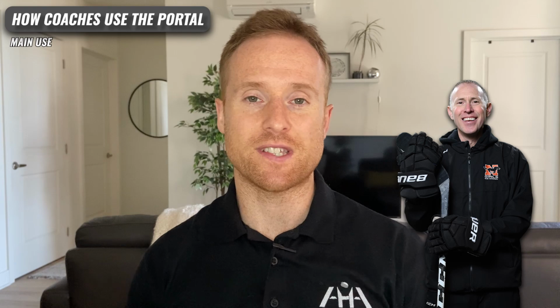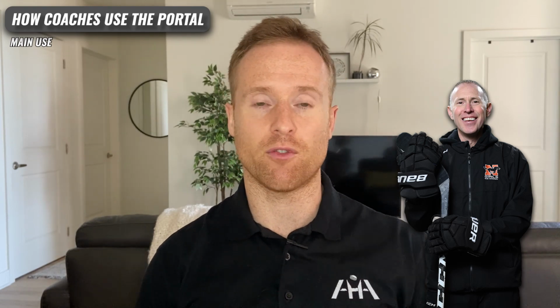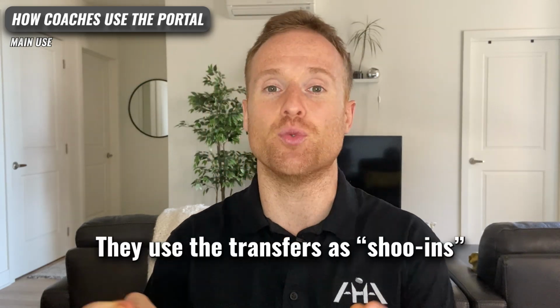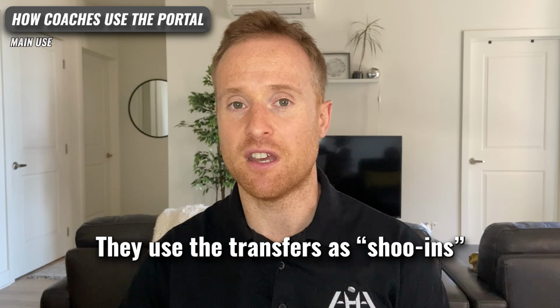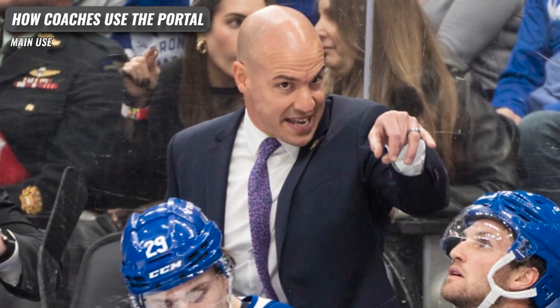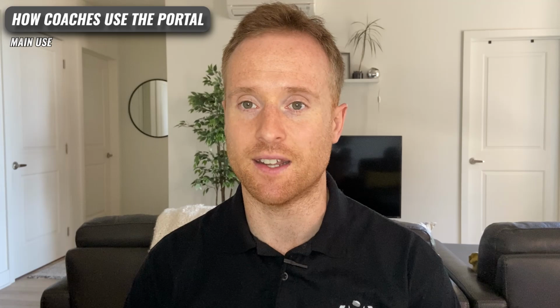The biggest thing though is that coaches, from what I've talked to, from my friends coaching NCAA and from other coaches that we interact with on a daily basis, basically they say that they use the transfer portal as basically shoo-ins. It's not the players they're going to build a foundation of their team with. It's basically players that they're going to be like, hey, I need a guy on my second power play that has a really good shot, or I need a guy that's going to be good on my first PK unit. Those are the guys that they're going to kind of fill in. It's not going to be those big franchise players that they're going to use to fill in from the transfer portal for the most part.